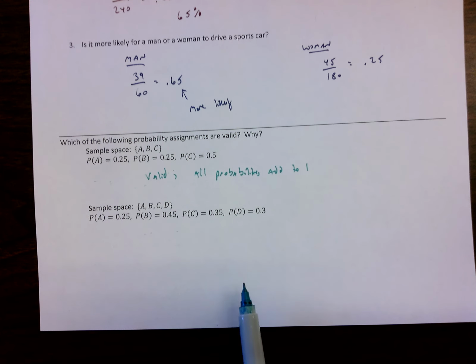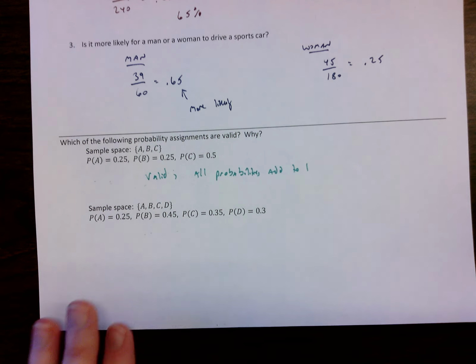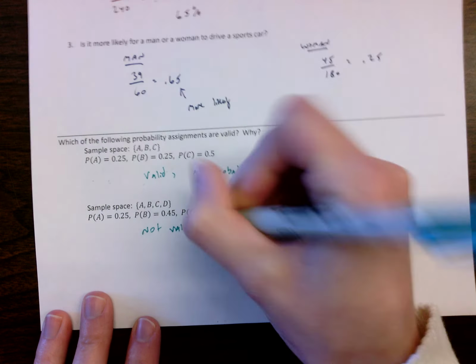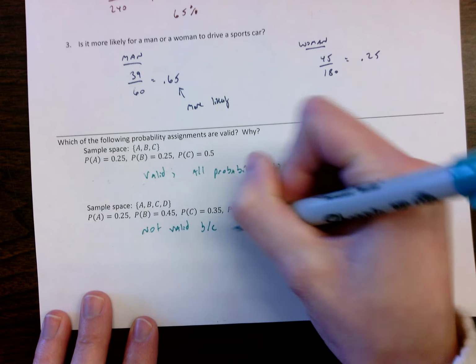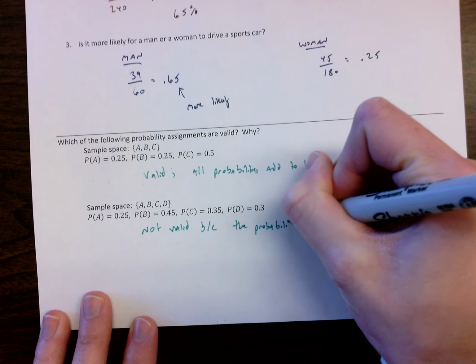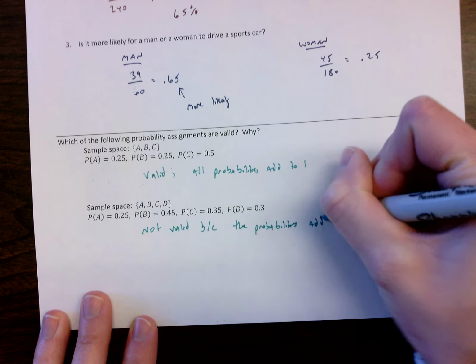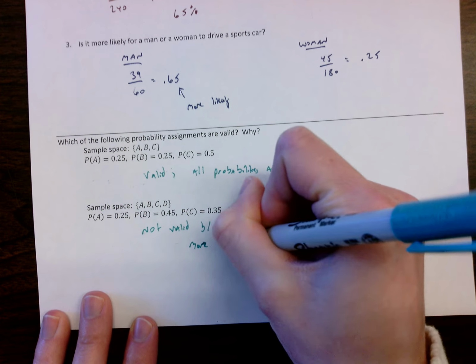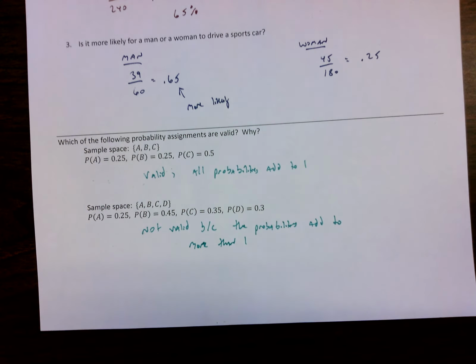You're saying there's 130% total possibilities here. Okay, and that's not a thing. So we'd say this one is not valid, okay, because, right, the probabilities add to more than 1. Okay, so pretty easy to figure out.